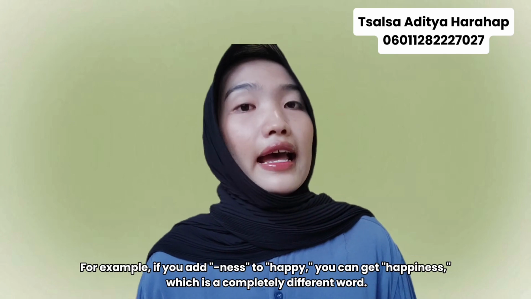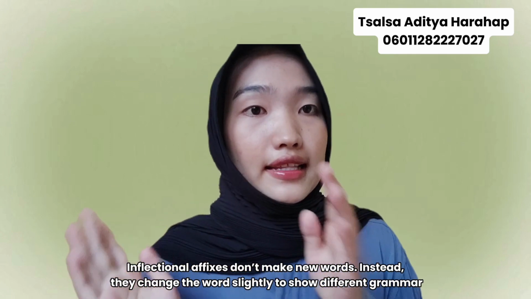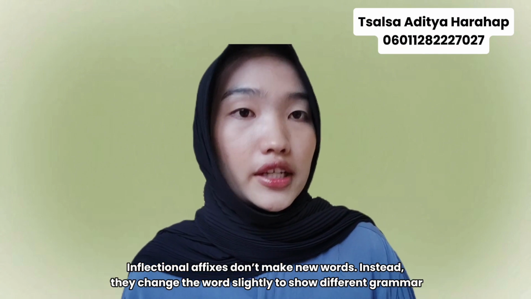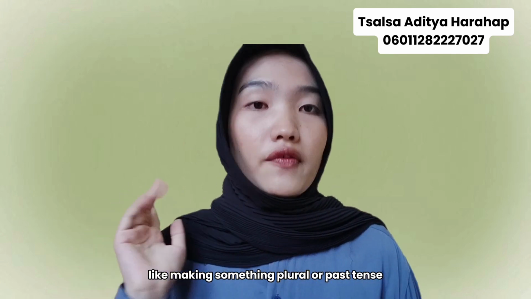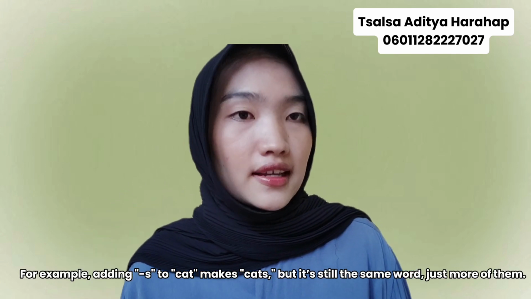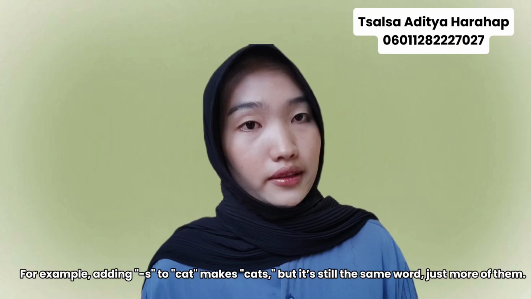And inflectional affixes don't make new words. Instead, they change the word slightly to show different grammar, like making something plural or past tense. For example, adding s to cat makes cats, but it's still the same word, just more of them.